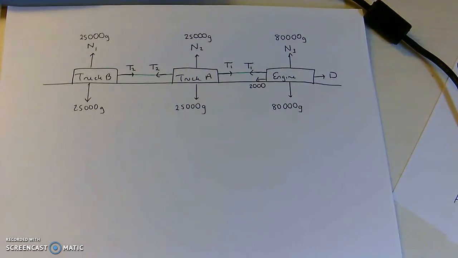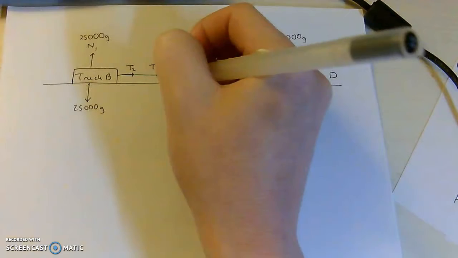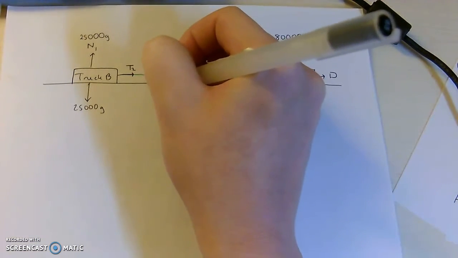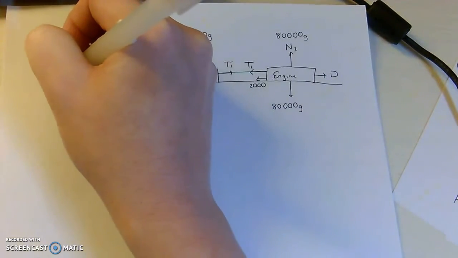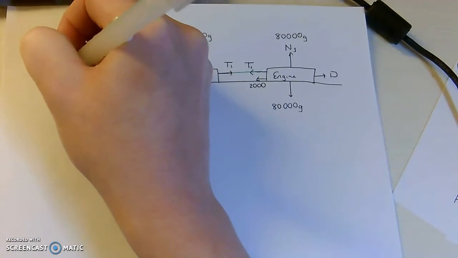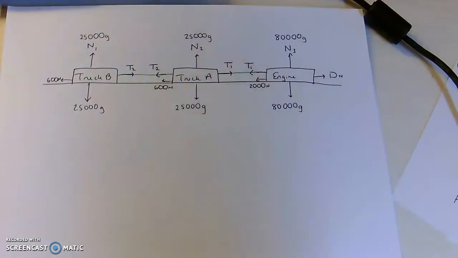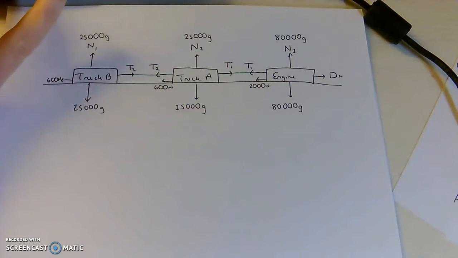Okay, but let's not rush. I've also missed the resistances. It said that the trucks had resistant forces of 600 newtons. So let's just draw those on as well. Okay, and we should end up with something like that. I've not put my N for newtons on all of them, so I'll just make it like that. And there is part A.